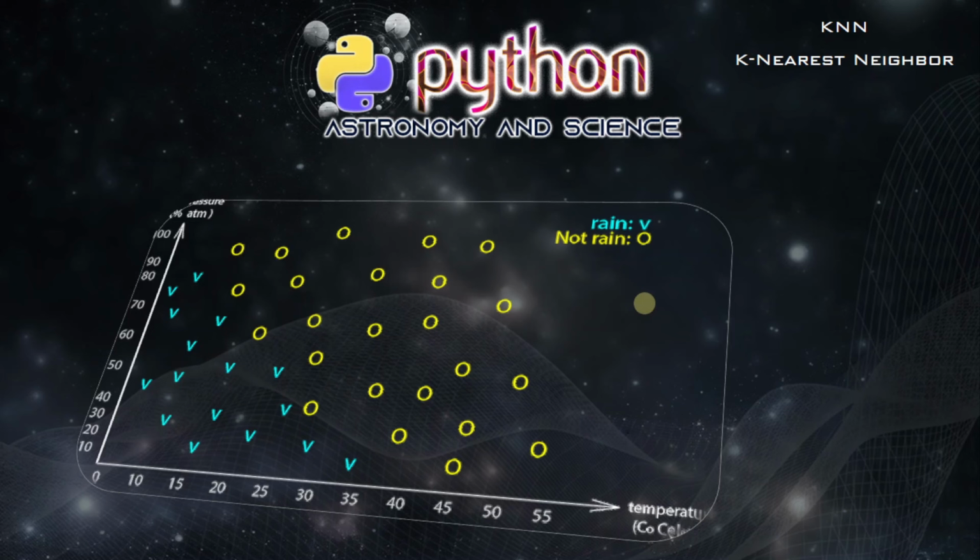In this graph, we notice two markers. The first one, V, in the cyan color, represents the days when it did rain, and the yellow O marker represents the sunny days. Each value on the graph represents a sample or a day of a year when measurements of temperature and air pressure were collected and it did either rain or not rain. Temperature and air pressure are represented on both axes. The x-axis and the y-axis are called features. These are the parameters evaluated to predict whether it is going to rain or not.